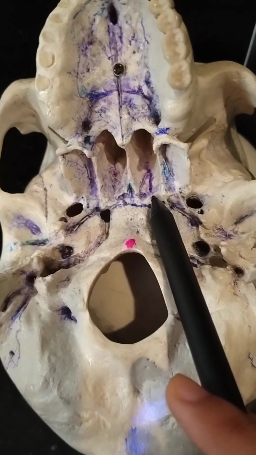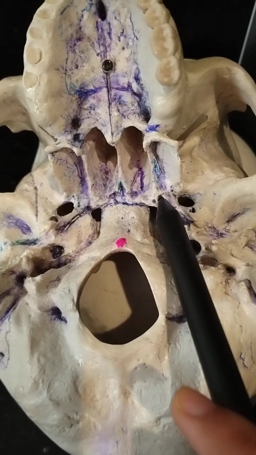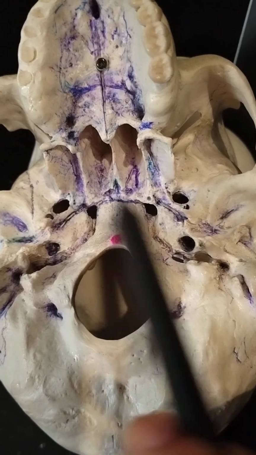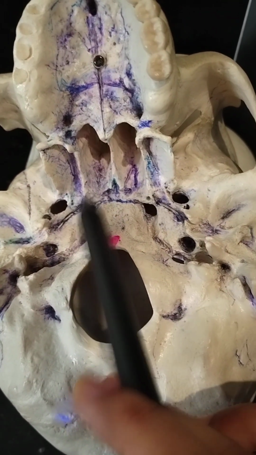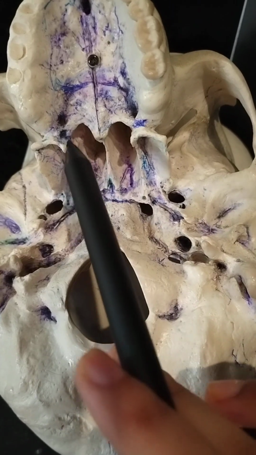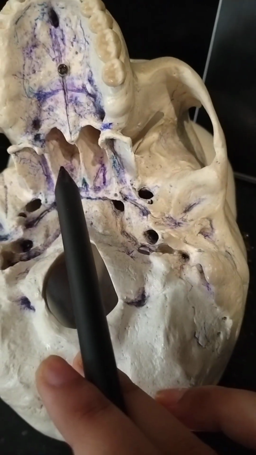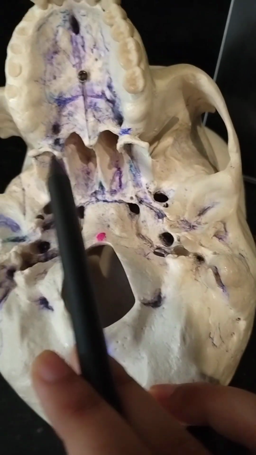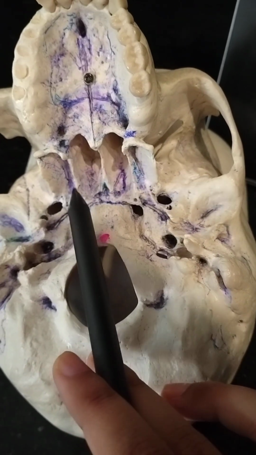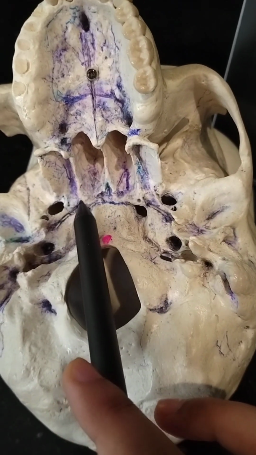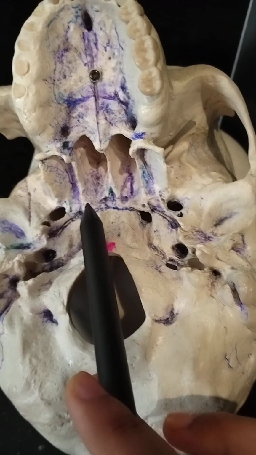Then we have the scaphoid fossa of the medial pterygoid plate. The hamulus is basically a pulley. It acts as a pulley for the tensor veli palatini muscle, and the scaphoid fossa is where this muscle originates from.